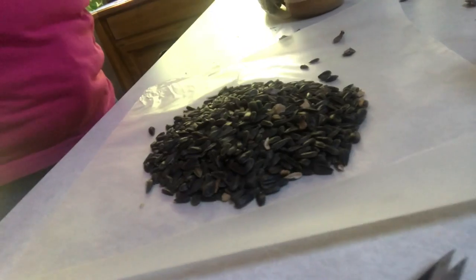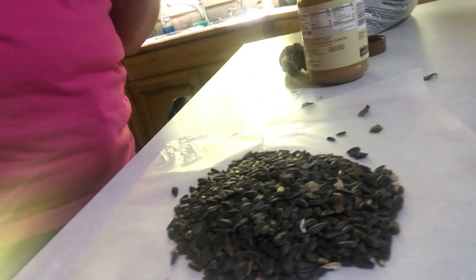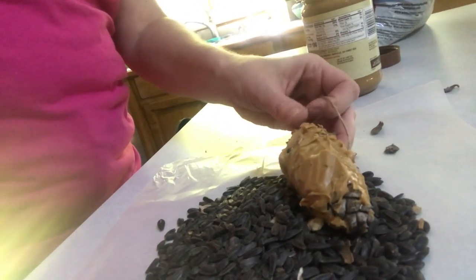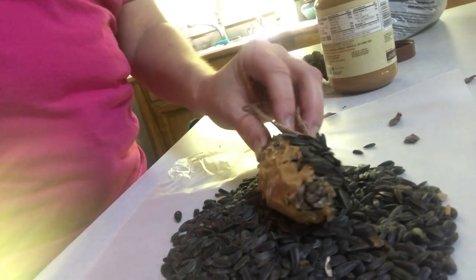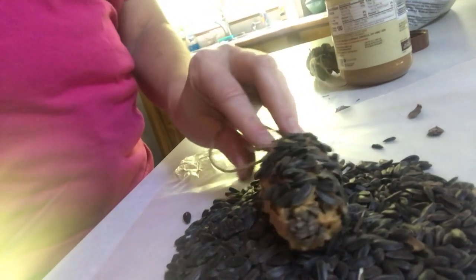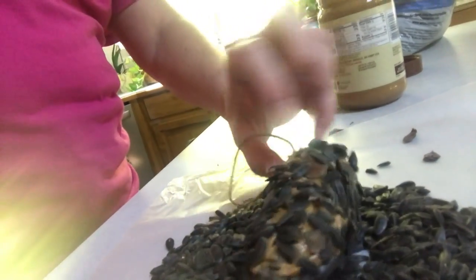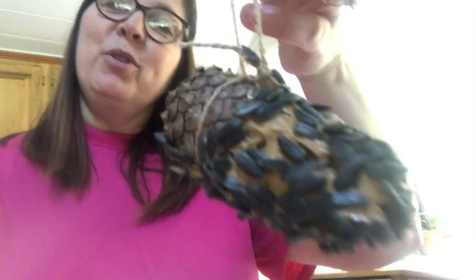And down here, I already put my pile. I put a piece of wax paper. You can put newspaper, just scrap paper, a pile of birdseed. And what I'm going to do is I'm going to take my peanut butter filled pine cone. And voila, look at that. Whoops, I forgot I did the thing here. And it is now covered in peanut butter and birdseed, both things that the birds love.